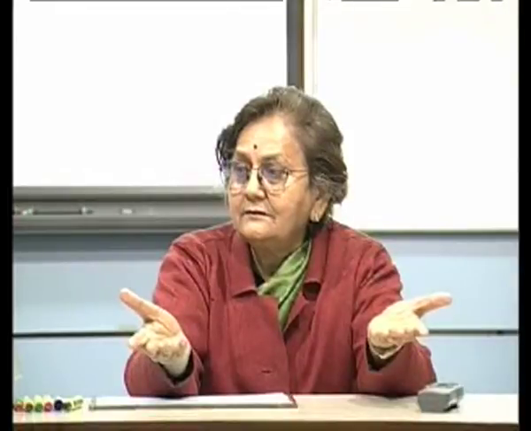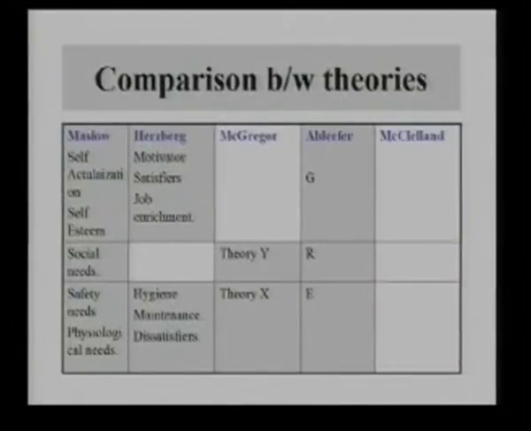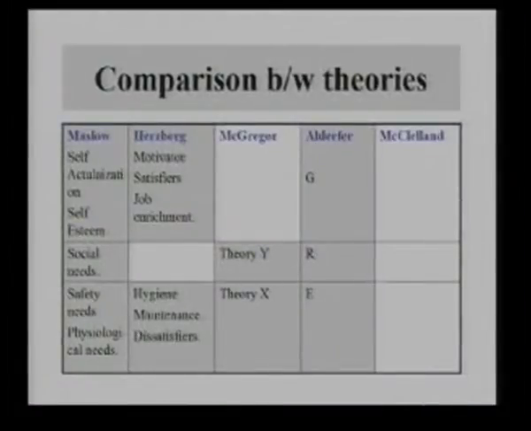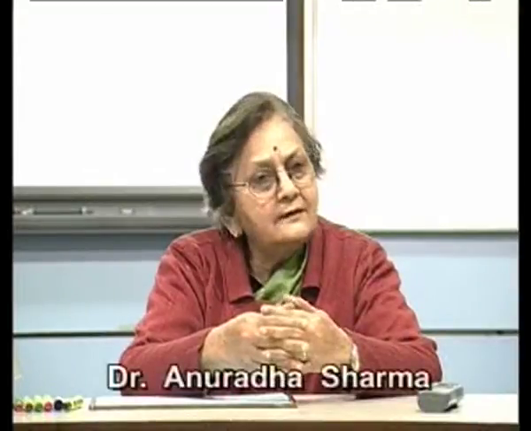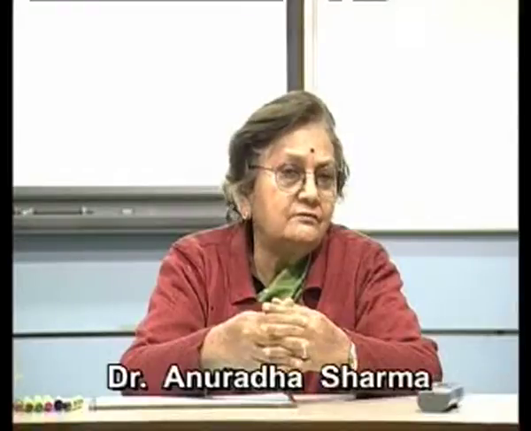In addition to this, Alderfer has talked about growth, relatedness and existence. The lower order needs relate to existence, the social in-between needs relate to relatedness, and the higher order needs relate to growth. Very close to this is a theory proposed by McClelland, who has talked about achievement motivation and power motivation. The idea is that there is a higher order need to achieve, and also the need to achieve power. This is a great intrinsic motivator for work motivation.